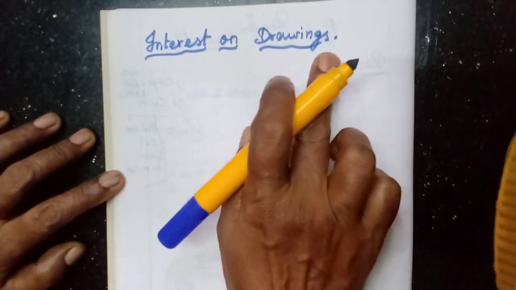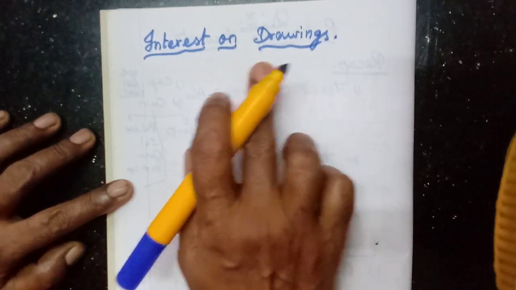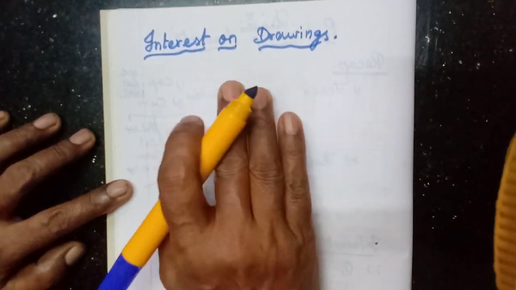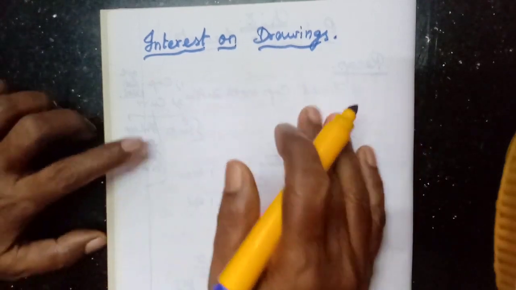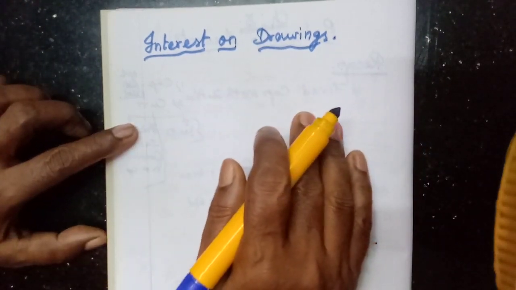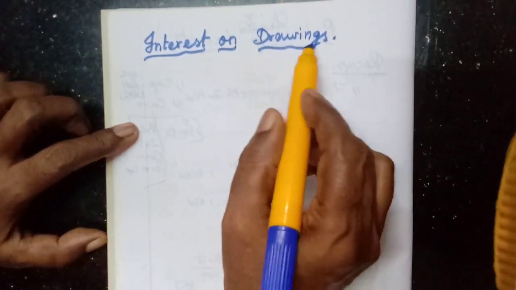We know what drawings are first: the amount withdrawn by each partner from the business, that means from his capital account, because they have introduced some amount as capital. From that they can withdraw some amount, which is called drawings.